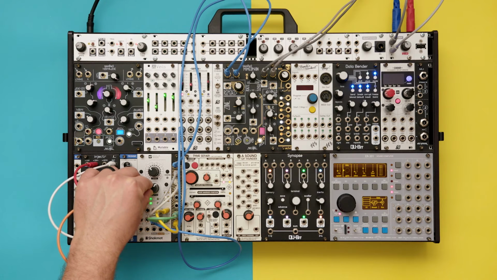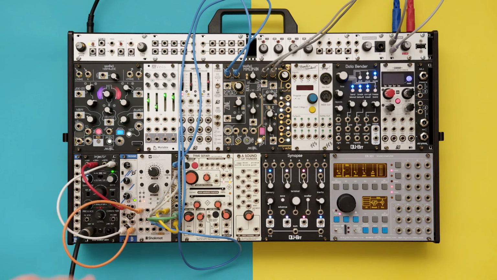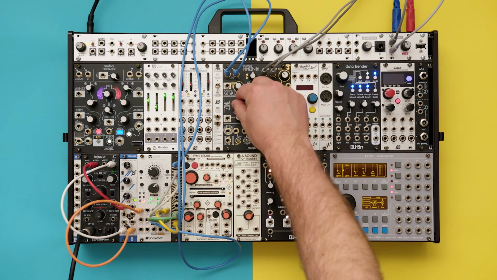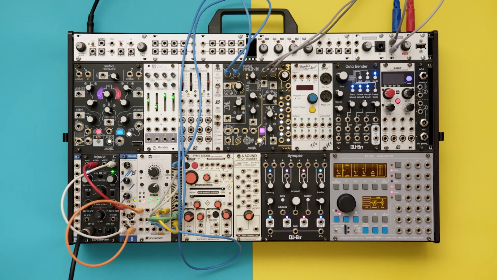I'm going to offset this depth knob on ALS Seeds just a little in favor of doing stuff. Then I'm going to take us into a different zone on Mimeophone, which basically just gives us longer delays.